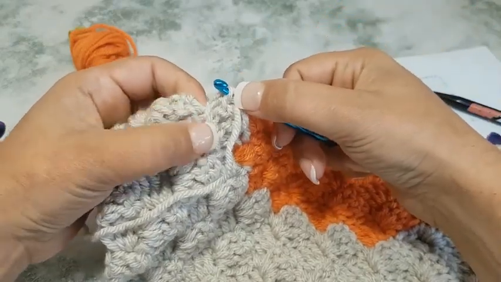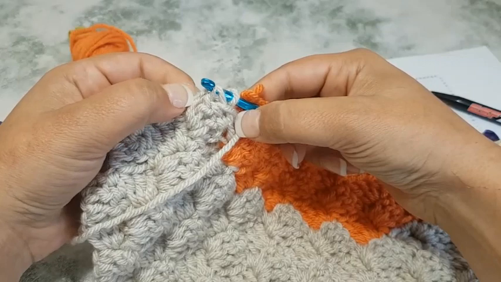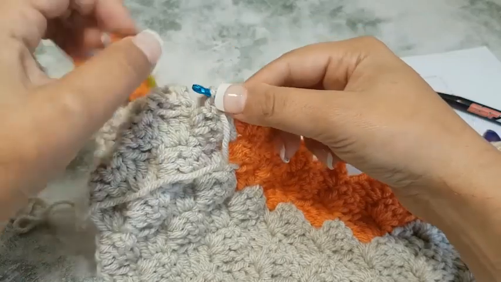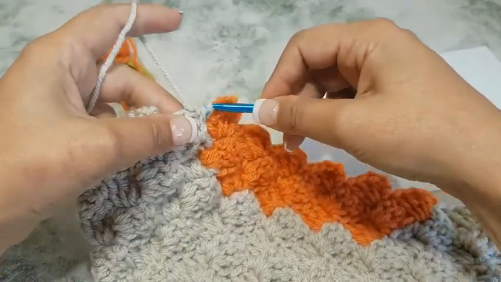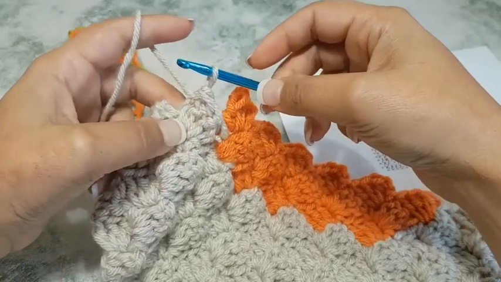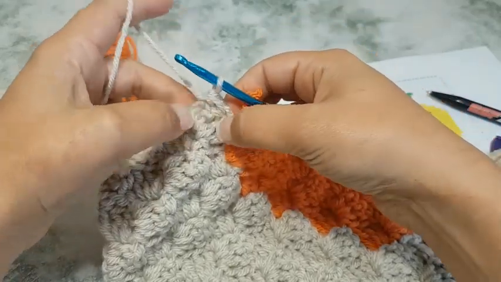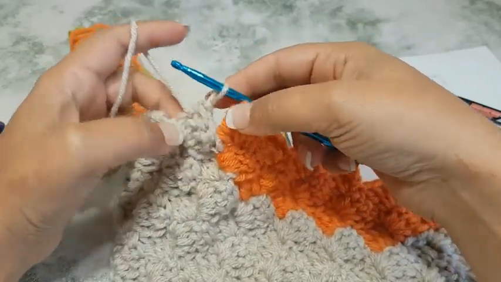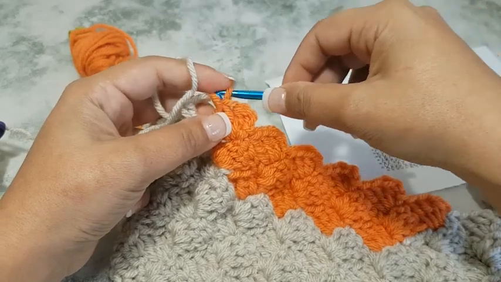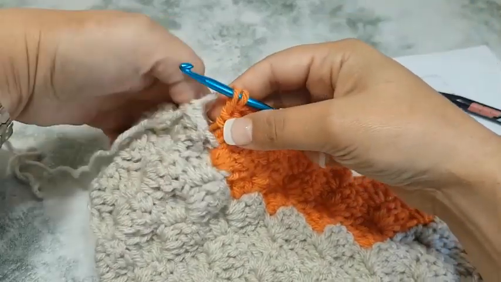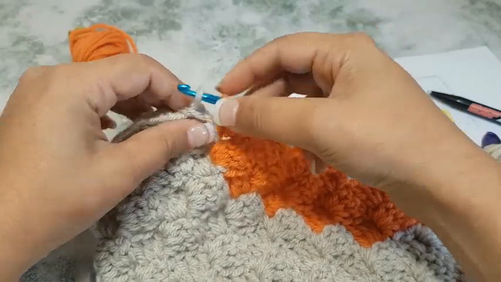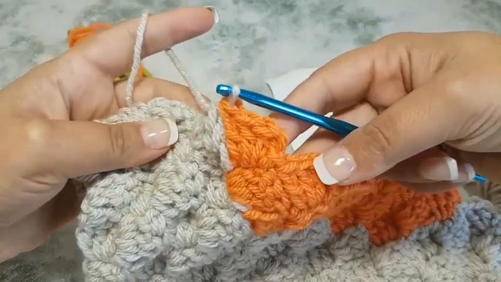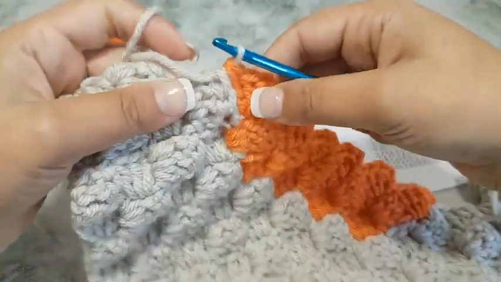So remember, at the beginning of each square you chain 2, that counts as a double crochet. Insert your hook on the top chain and pull the yarn through and through the loop on your hook, and you can see the yarn transition. It's invisible. You basically don't see it. Then go back to your orange loops, insert your hook through them, insert your hook through the brown one and pull through, and that is your color change, and you can't see it from any side.